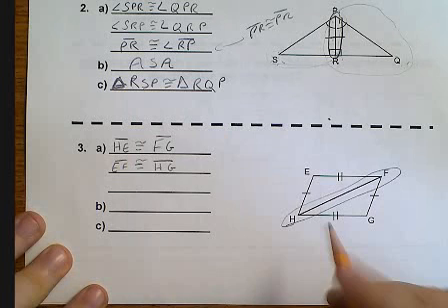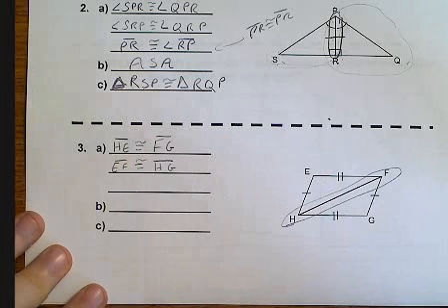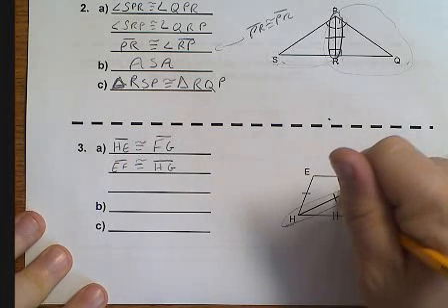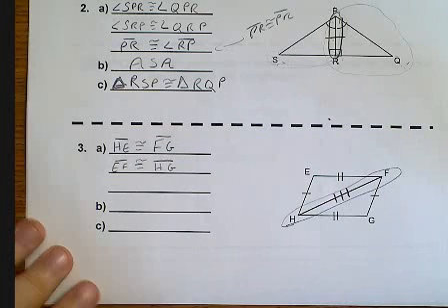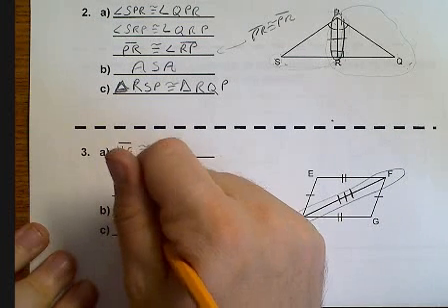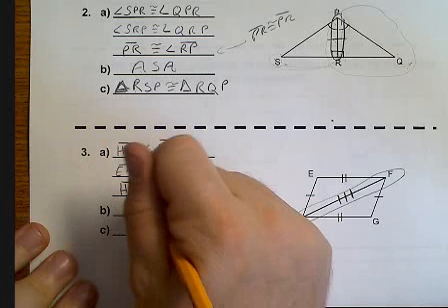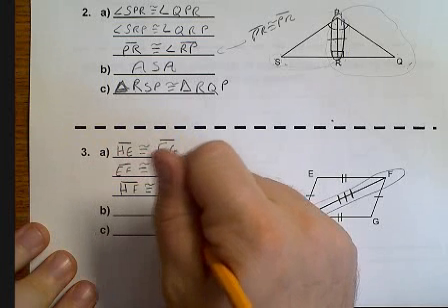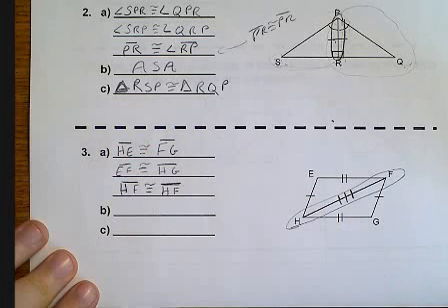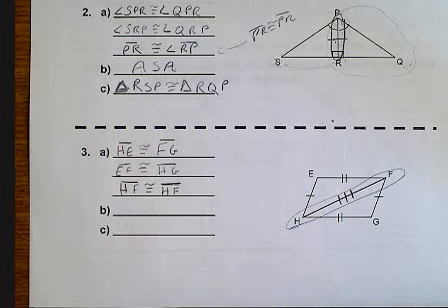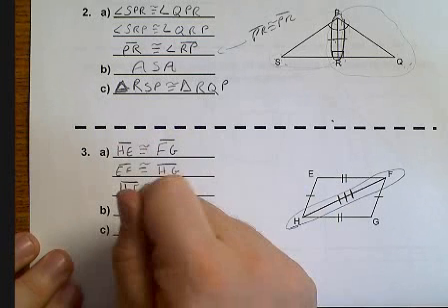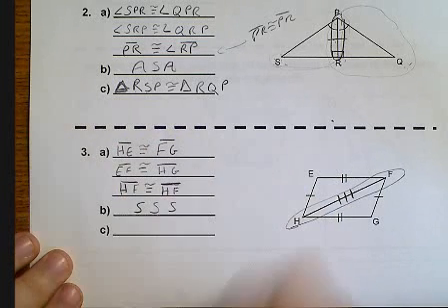Well, you know I've got a shared side. I'm going to go ahead and mark that one with 3. And I know that HF, well, it's got to be congruent with itself. Now on my triangle, my congruency statement. Well, I've got all 3 sides, so that means that this is S, S, S.